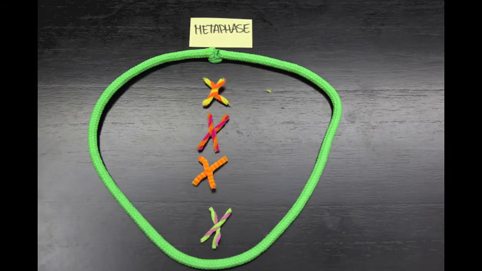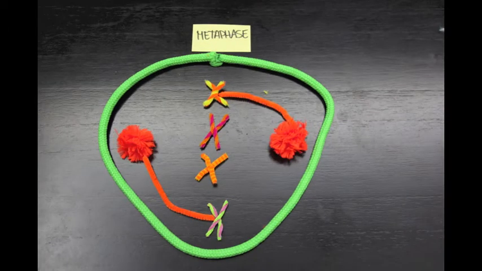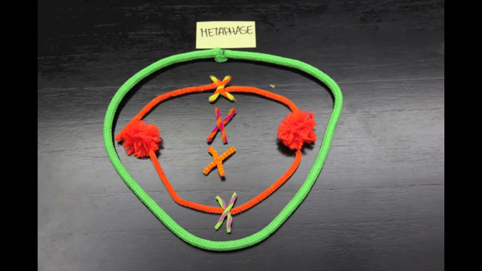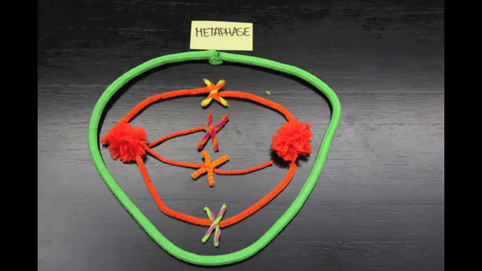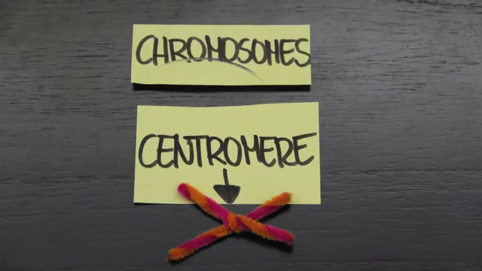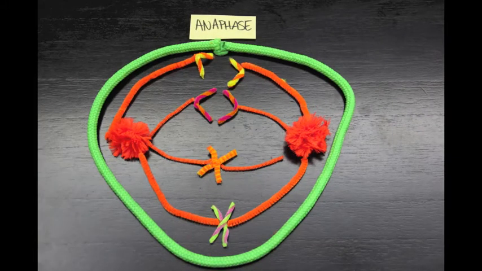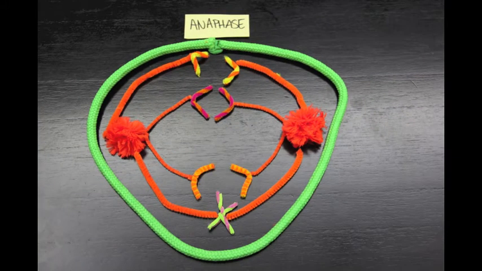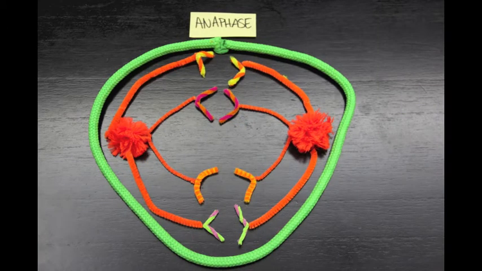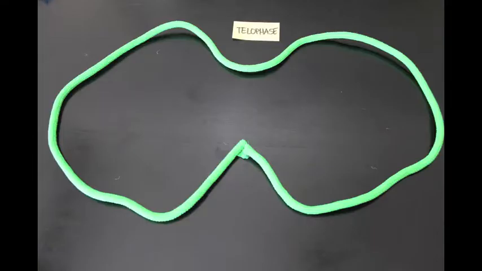At metaphase, the chromosomes move to the middle and become aligned. Each chromosome is connected by a spindle fiber at its centromere. During anaphase, chromosomes are split and the sister chromatids move apart to separate into the opposite sides of the cell. This results in a group of chromosomes that have been split completely.